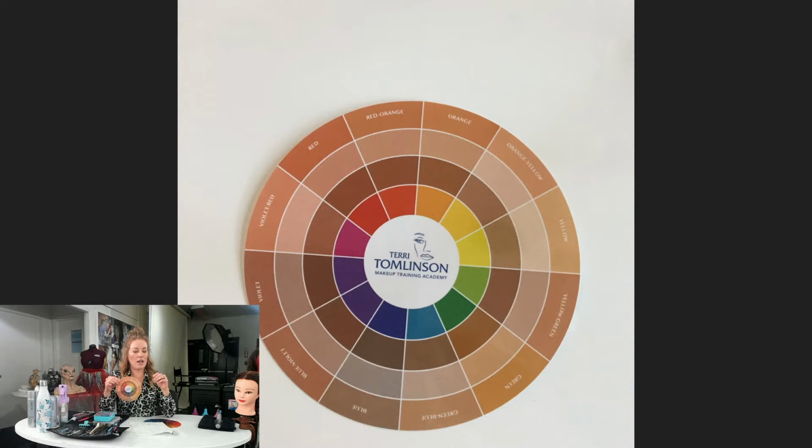This wheel, I think, is like $12.99. You can get it by just typing in Terry Tomlinson, and we can talk about this at the Zoom. I can actually give you the link tomorrow if you want to look for it. I would totally use it and learn it. It's something to have in your kit. Super valuable just because it will help you get started, and it can be confusing as a makeup artist in the very beginning of just figuring out skin tones.